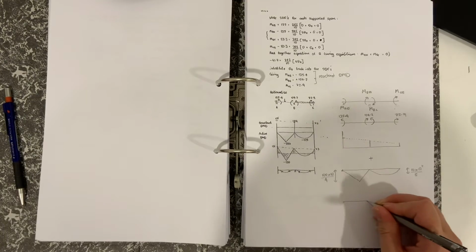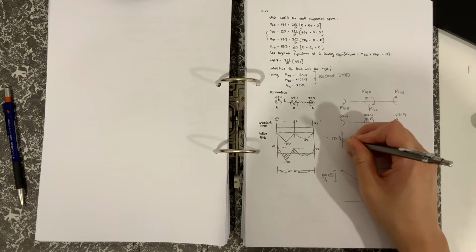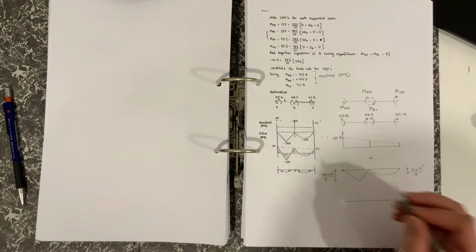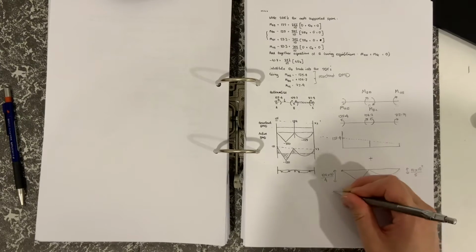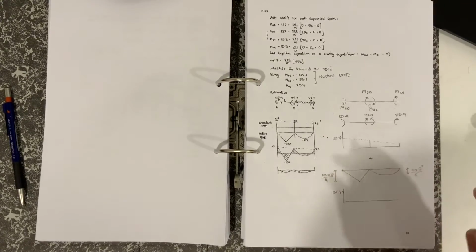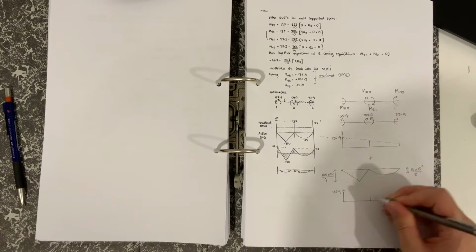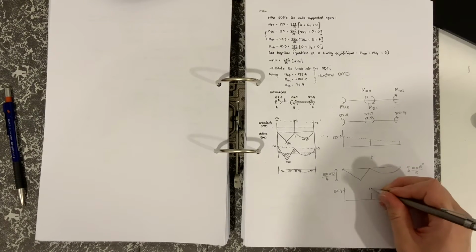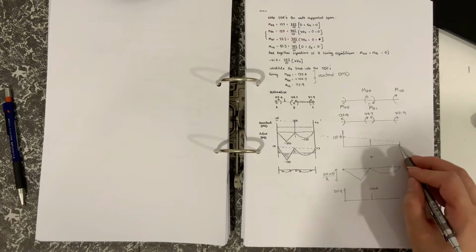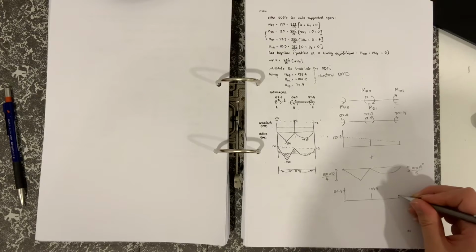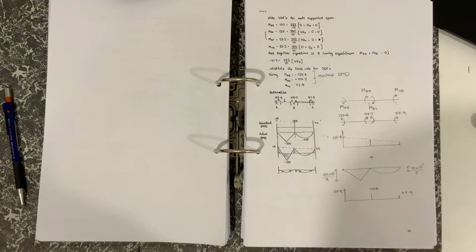So let's add these two together. That value here is 135.4 plus 0, because that's 0 there, and that value would be 135.4. That value is 104.2, plus 0, so that would also be 104.2. That value is 0, and that value is 72.9, so that would go up to 72.9. Now, what happens at the middle?